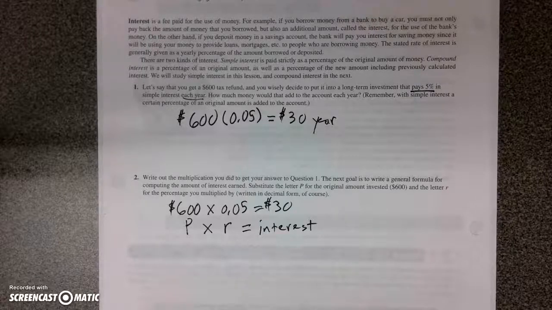The stated rate of interest is generally given as a yearly percentage of the amount borrowed or deposited. There are two kinds of interest. Simple interest is paid strictly as a percentage of the original amount of money. Compound interest is a percentage of an original amount, as well as a percentage of the new amount, including previously calculated interest. We will study simple interest in this lesson and compound interest in the next.